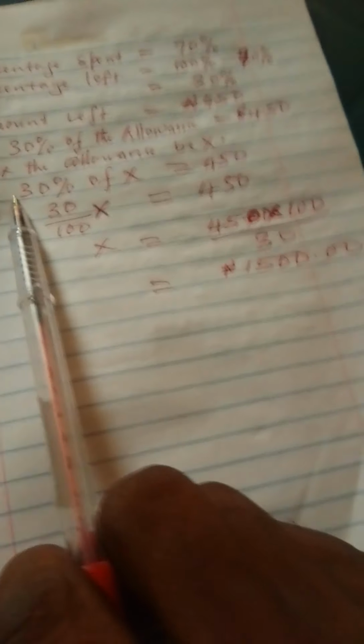So putting that in percentage, let the allowance be X so that we can find X as the allowance. So 30% of X represents 450. Remember, 30% means 30 over 100. So 30% of X would mean 30 over 100 times X.